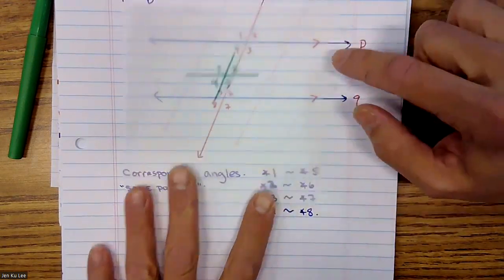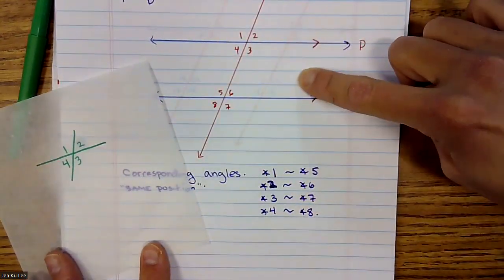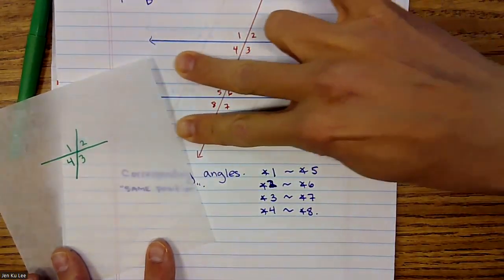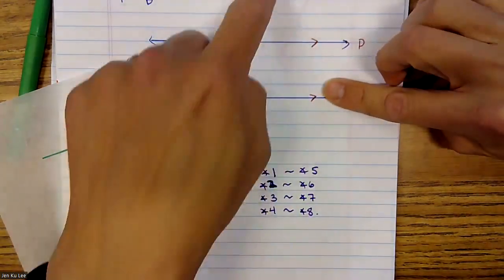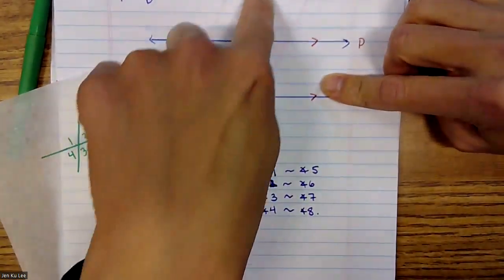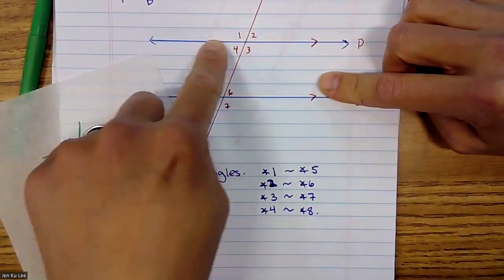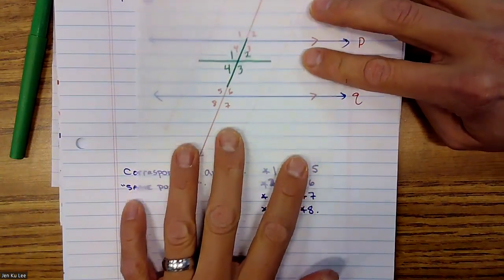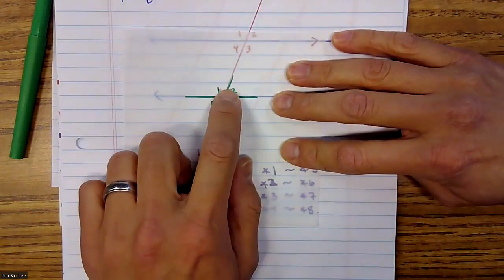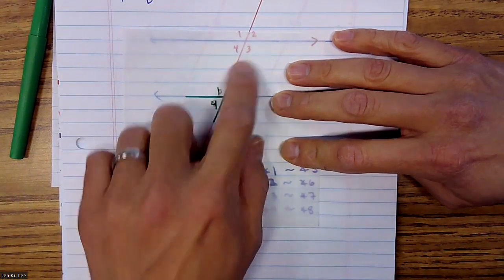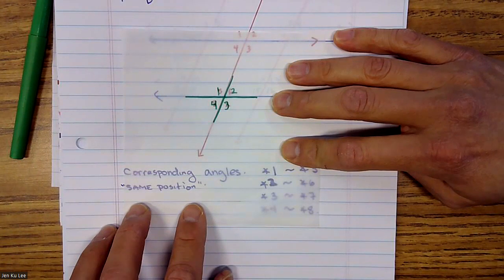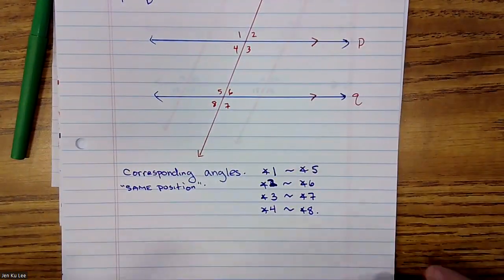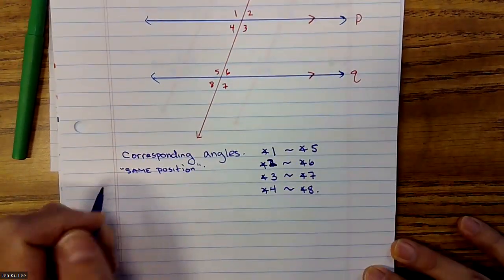Yeah? Because parallel lines, they have the same slope, right? In this case, the slope is 0, right? Because it's a horizontal line. And this line is the same. Is the same line that makes those angles, correct? Yeah. So just looking at angle 1 and angle 5, essentially angle 1 and angle 5, they're made up of the same lines, right? That have the same slope. So since they are made up of the same lines that have the same slope, corresponding angles are congruent.